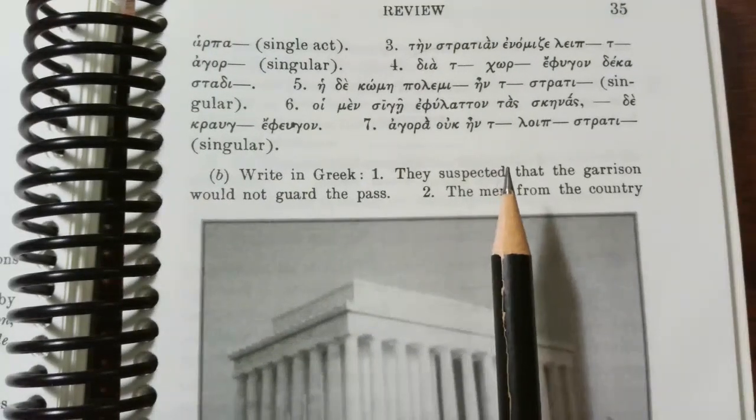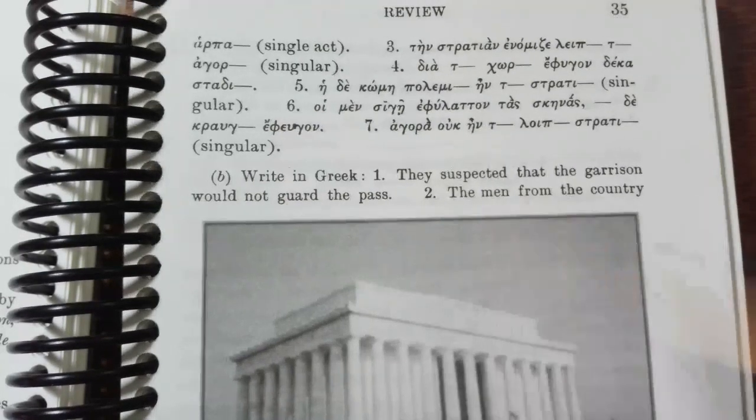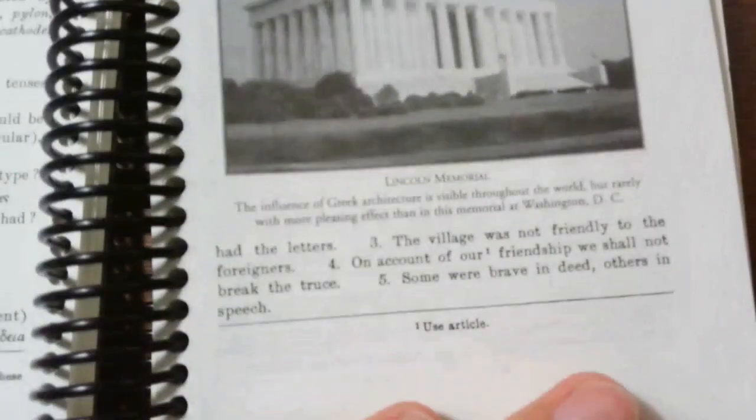Just make sure you've got the right Greek words, case, number, and gender for nouns and adjectives, and also tense, person, and number for verbs. Okay? So that's that. It goes down to number 5, down below.